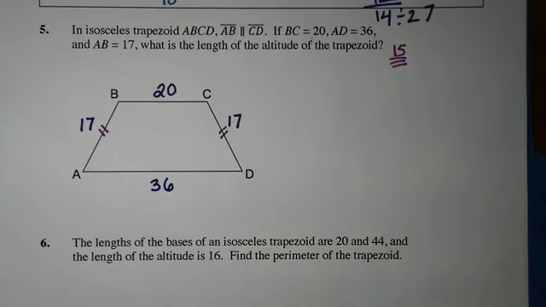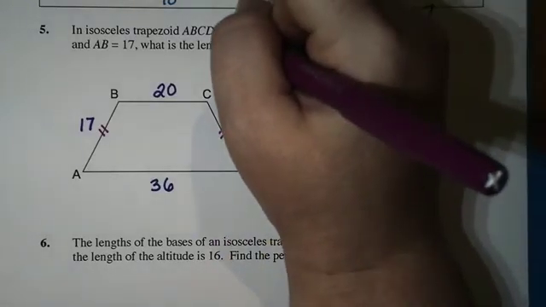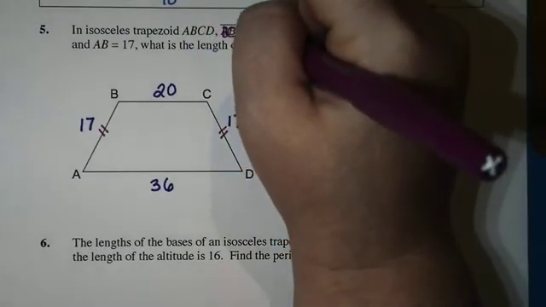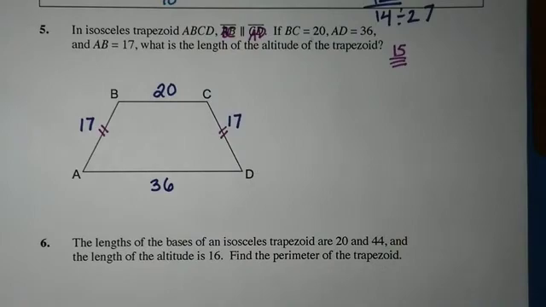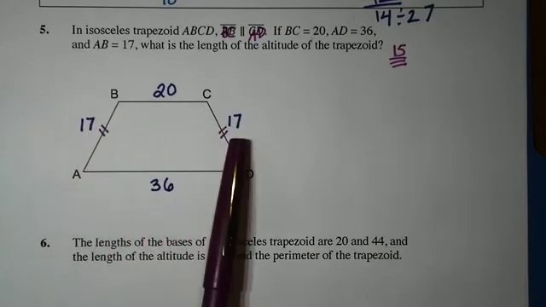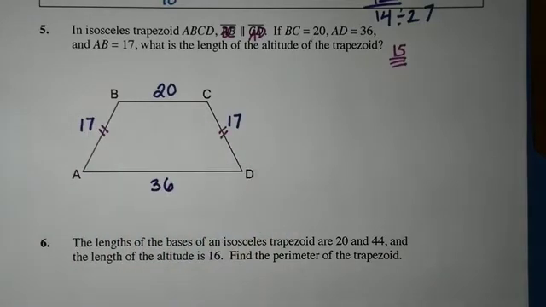is parallel to CD, which is a total lie. I'll go fix that. BC is parallel to AD. I really need to stop telling lies. I apologize. All right, so here we go, guys. AB is 17, and if this is an isosceles trapezoid, the other leg is 17.